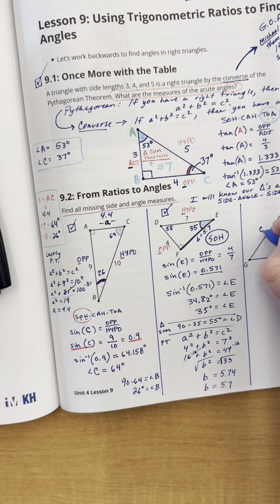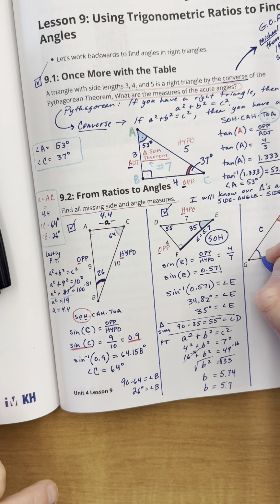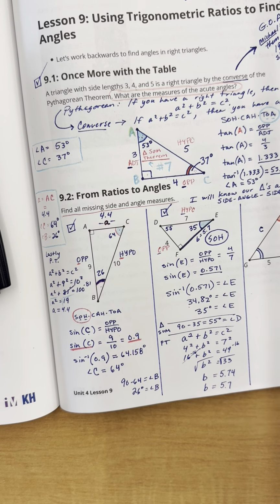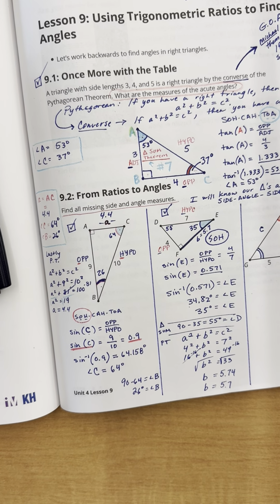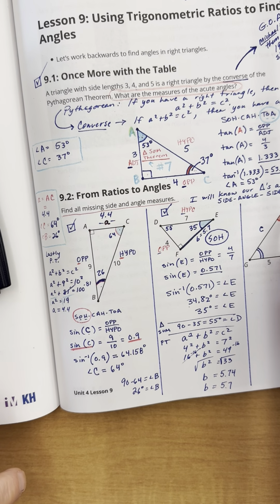We're going to call this C. We also got to get angle G. Alright, so identify 3.